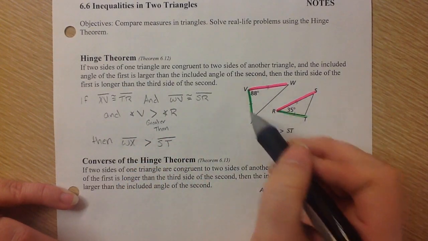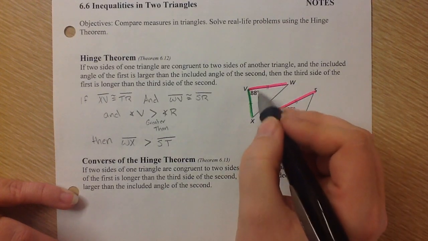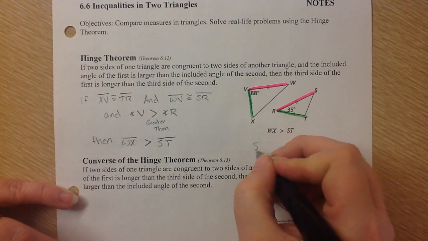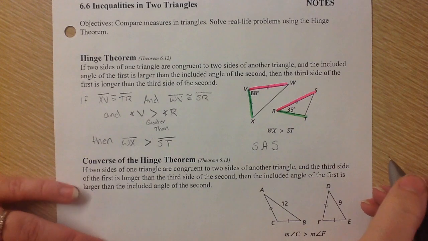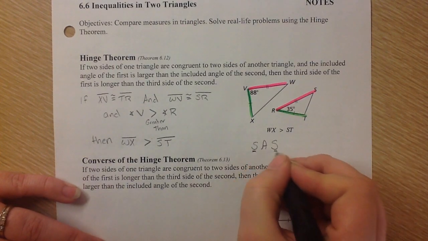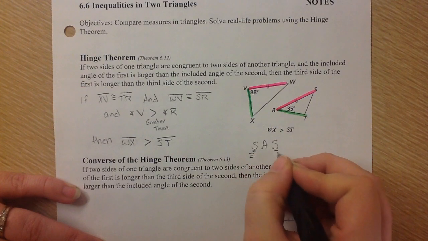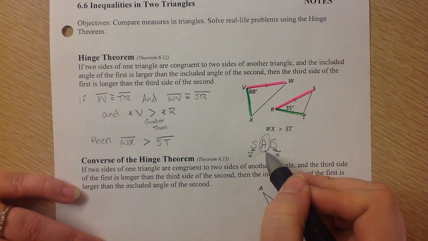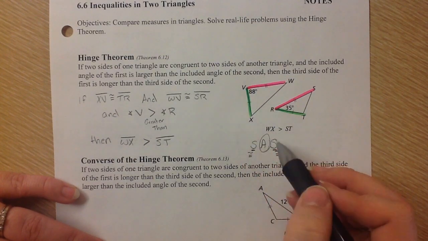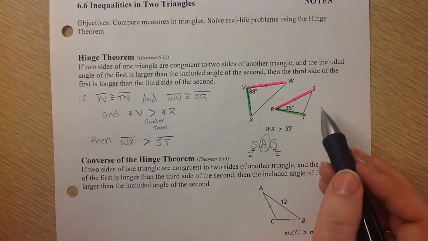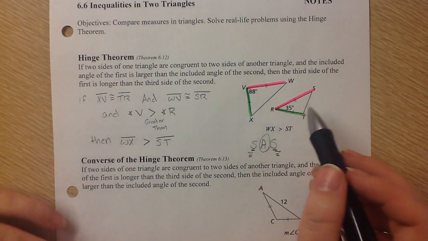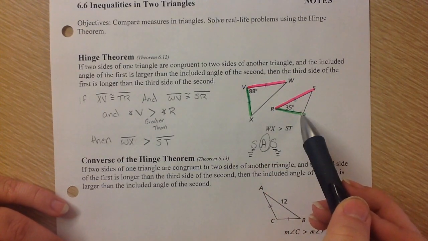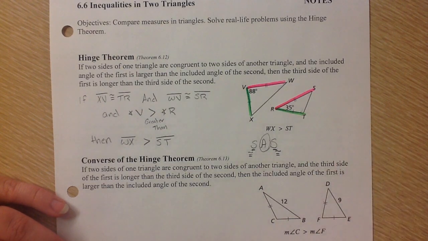Basically, if you have two sides congruent, and the included angle on one is bigger than the other, then the opposite side on the one is bigger than the opposite side on the other. It's very similar to that side angle side idea: if we know the two sides are congruent, and the angle in between is bigger on one, then the side opposite the bigger angle is going to be bigger than the side opposite on the other. So we would know that this side is bigger than this side. This doesn't help me know what the sides themselves are. All I know is that one's bigger than the other.